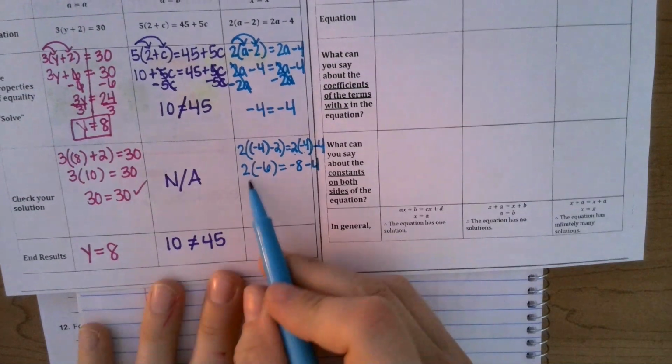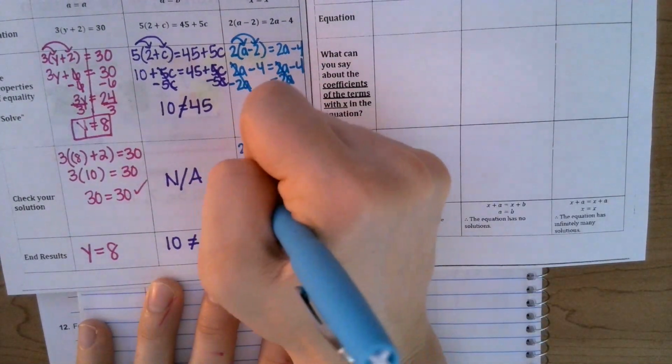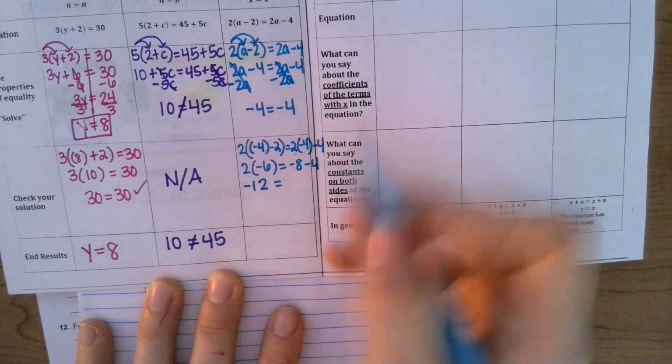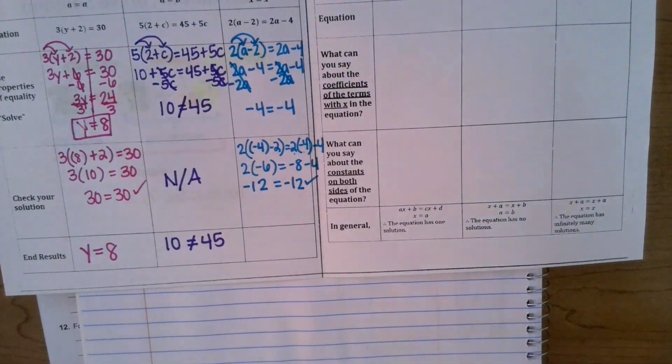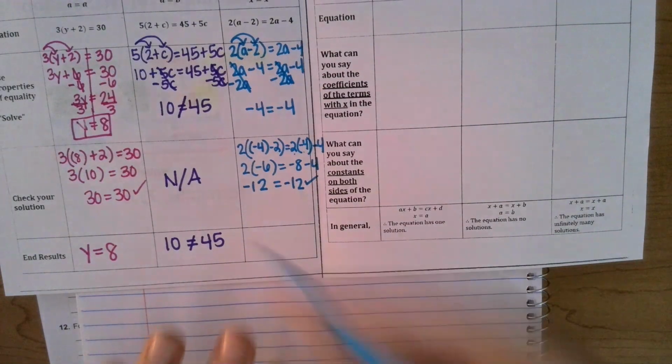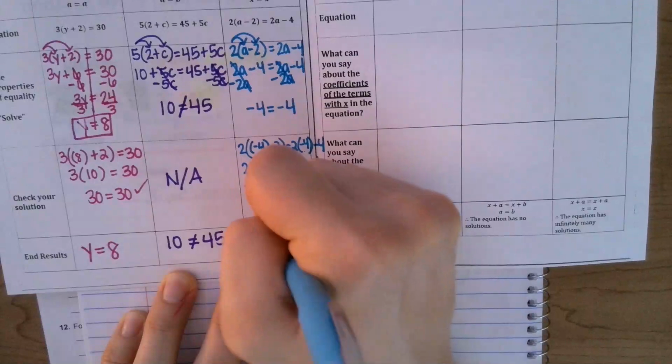And then 2 times negative 6 is negative 12. Negative 8 minus 4 is negative 12. True statement. And you could test out a couple other numbers to check to make sure it was infinitely many. So our end result was negative 4 equals negative 4.